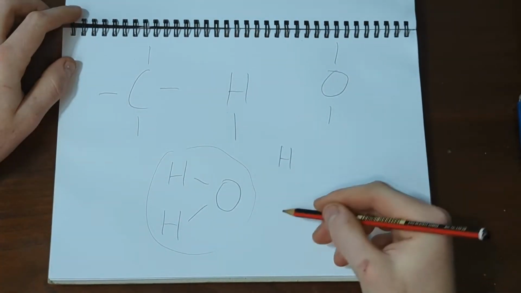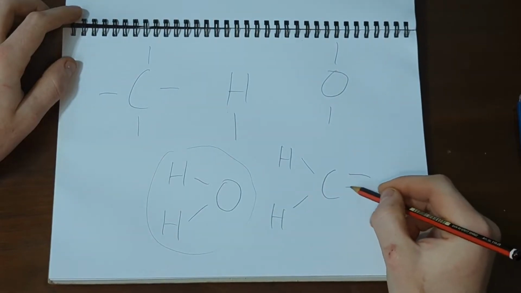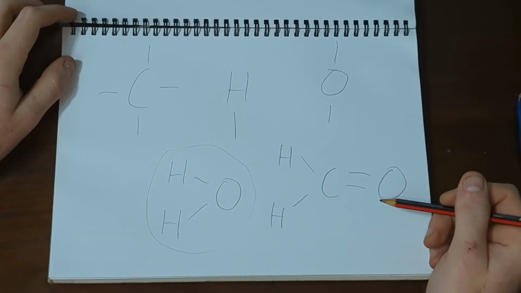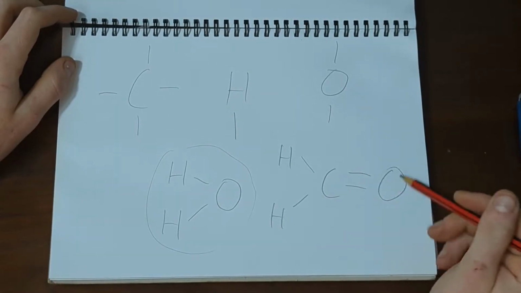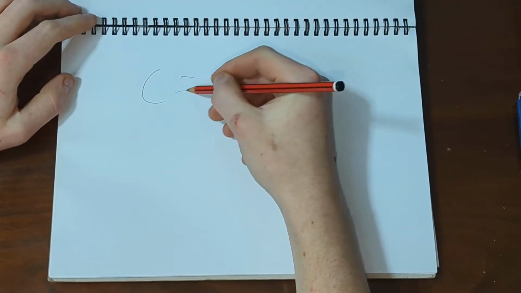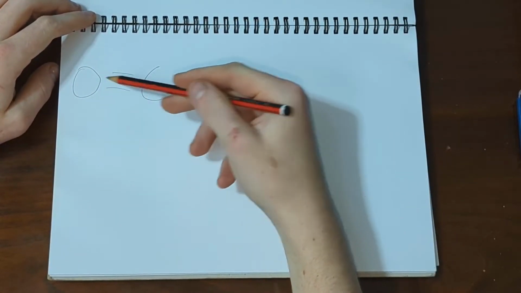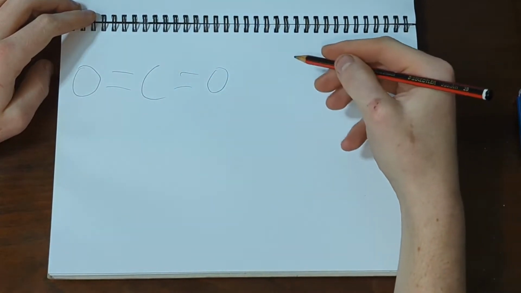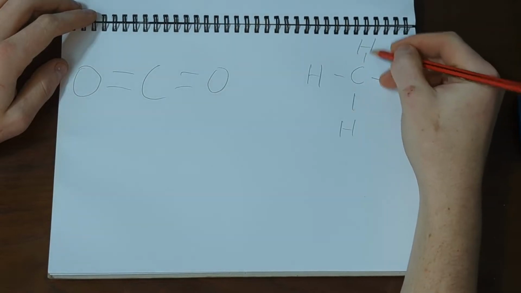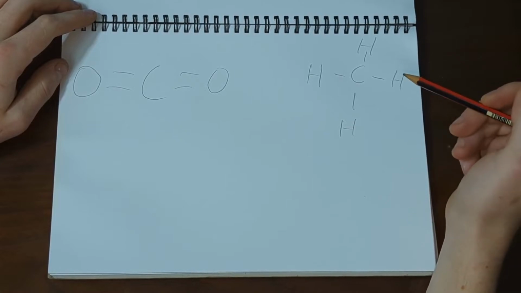Or you can have hydrogen connecting to carbon, which connects with 2 arms to oxygen. This right here is formaldehyde. So, yeah, not a nice chemical. And obviously a couple more are carbon dioxide, where each of these have their 2 arms connected to 1 carbon, and one carbon connected to 4 hydrogens, which form methane.